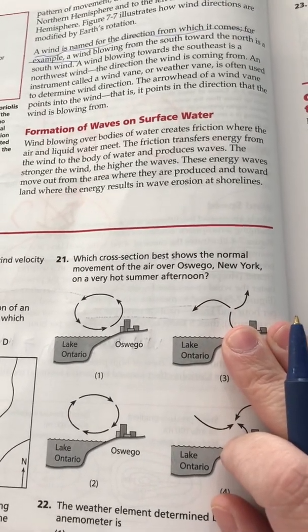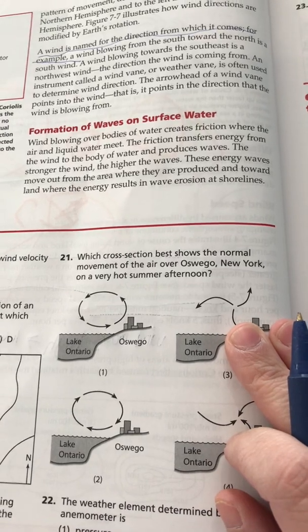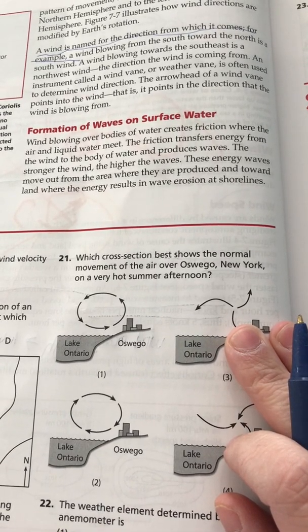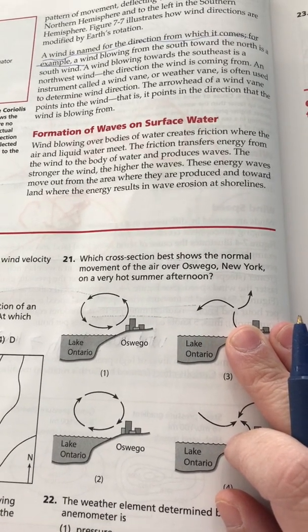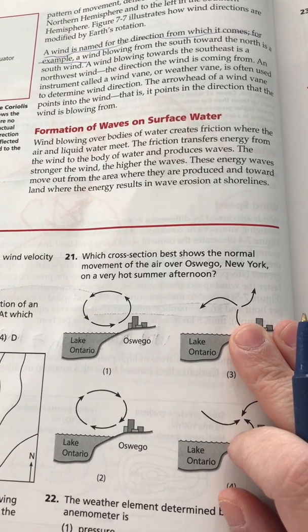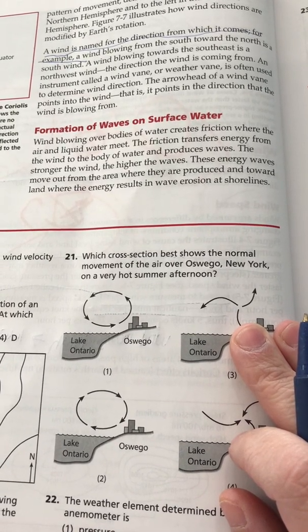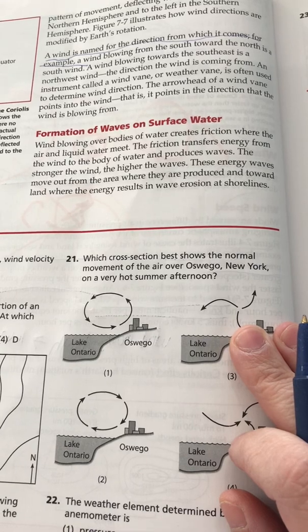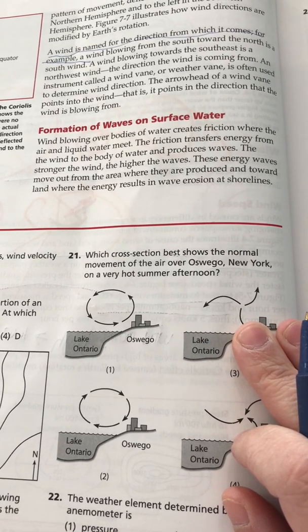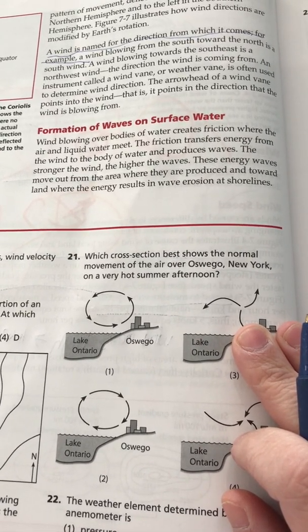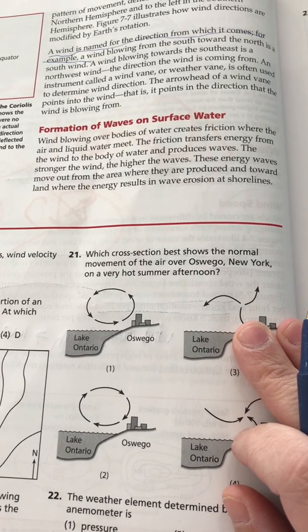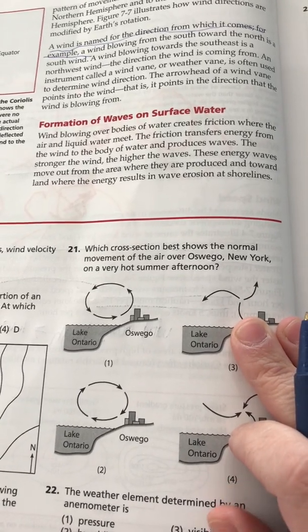Formation of waves on surface water. Wind blowing over bodies of water creates friction where the air and liquid water meet. The friction transfers energy from the wind to the body of water and produces waves. The stronger the wind, the higher the waves. These energy waves move out from the area where they are produced and toward land where the energy results in wave erosion at shorelines.